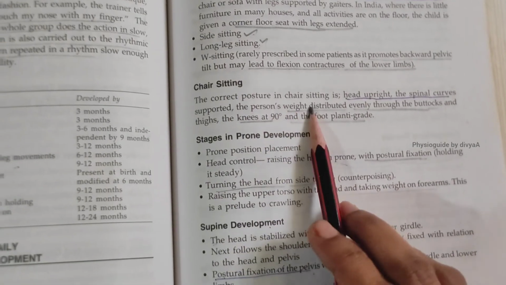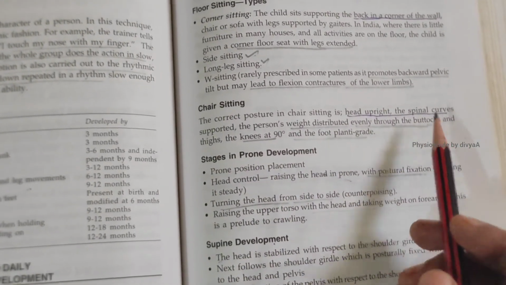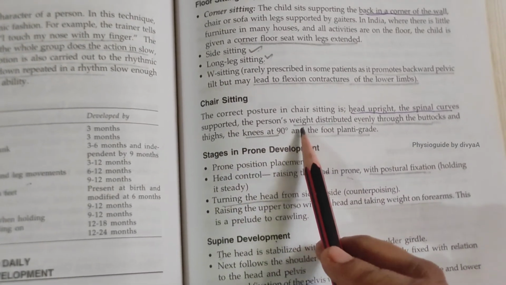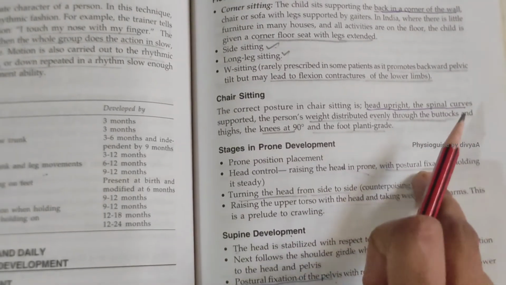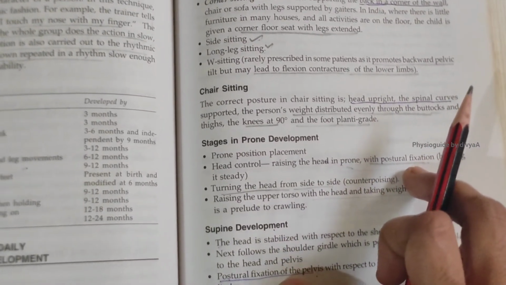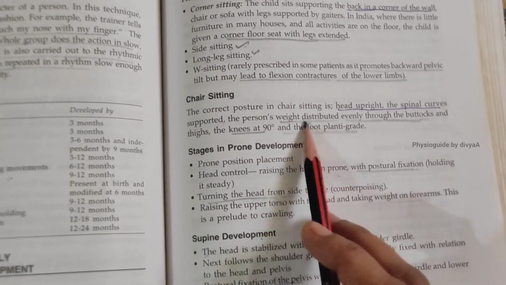The correct position in chair sitting is head upright, meaning looking forward, and the spine curve supported. The weight is distributed evenly through both buttocks and thighs. The knees are at 90 degrees flexion and the feet plantigrade on the floor.